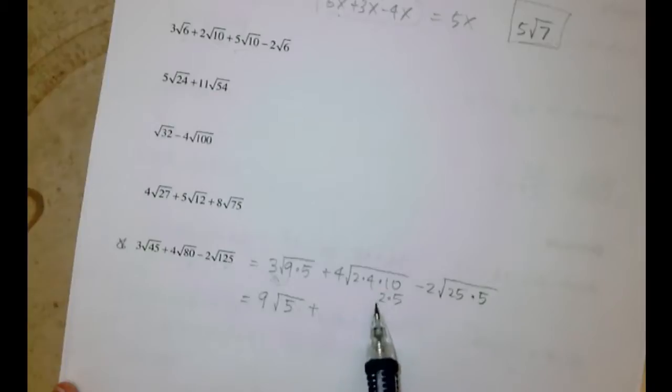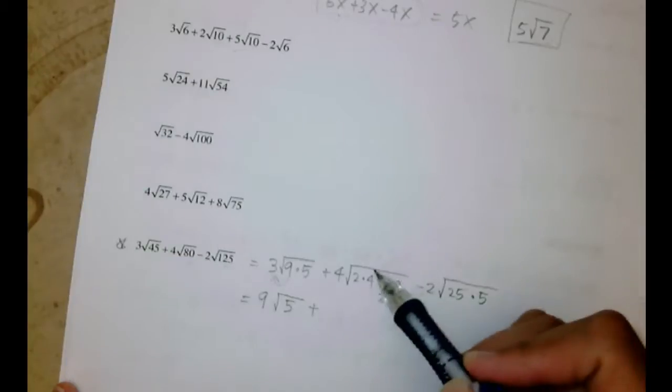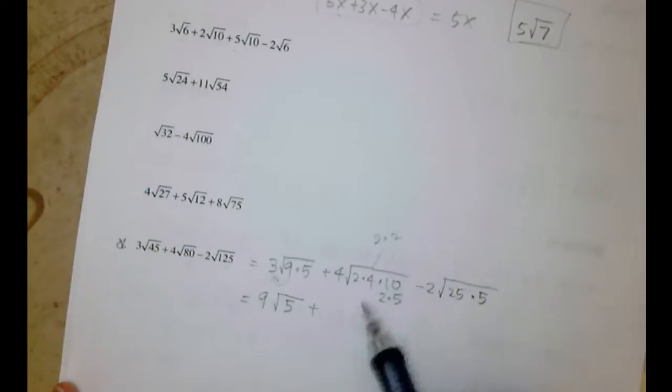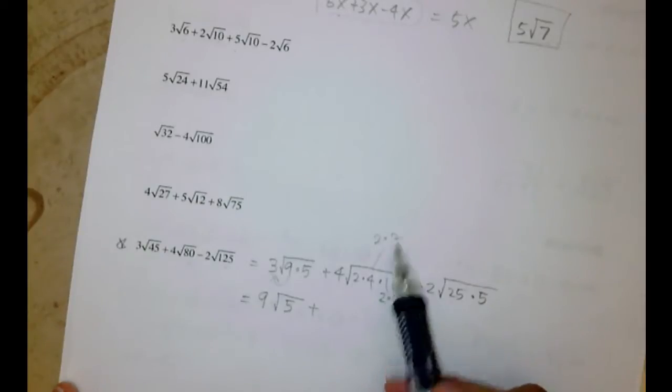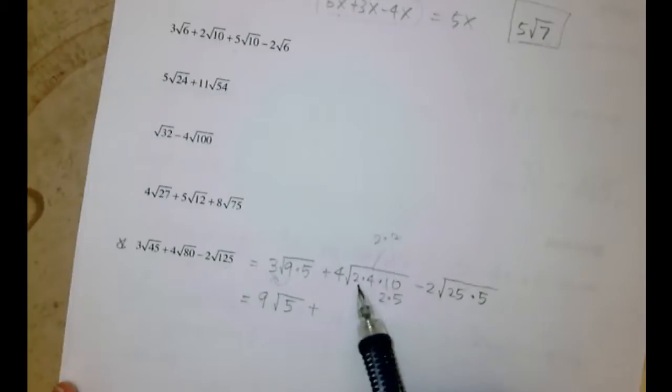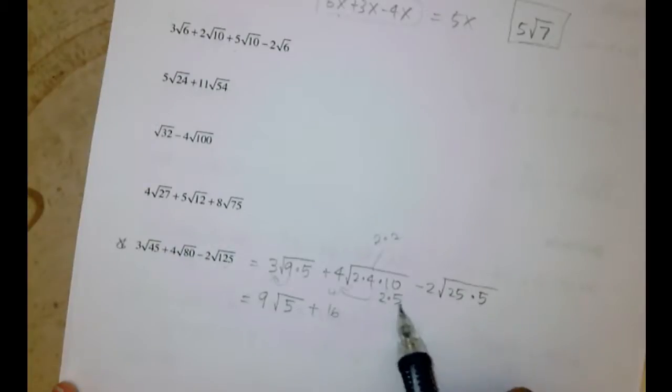Okay, so there is 2 2's here, and then there are 2 2's here. So 2 times 2 times 2 times, that's a 4, and 4, that's 16, right? Square root of 16 is 4. So 4 is going to come out. So 4 times 4 is 16, and what's left is 5. See, now we have same radicals.